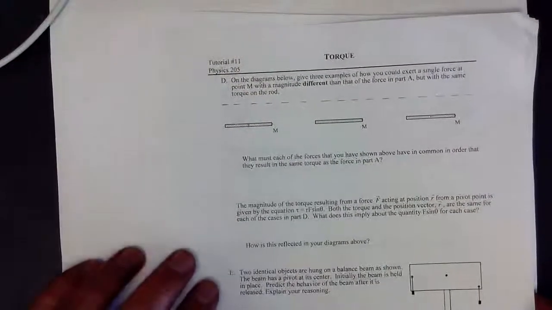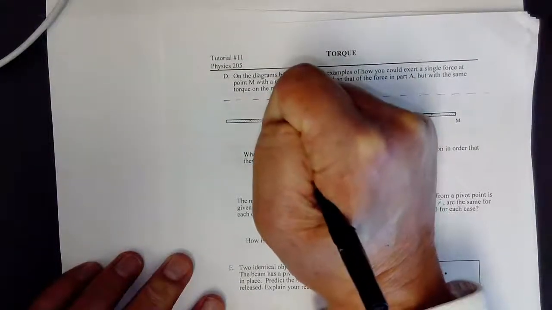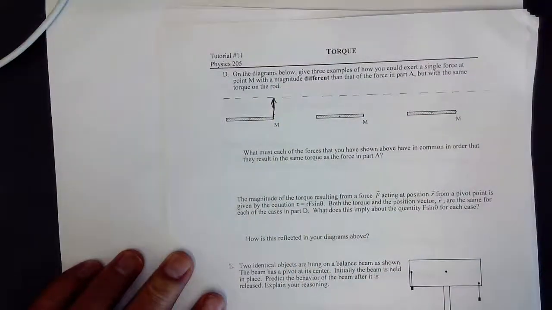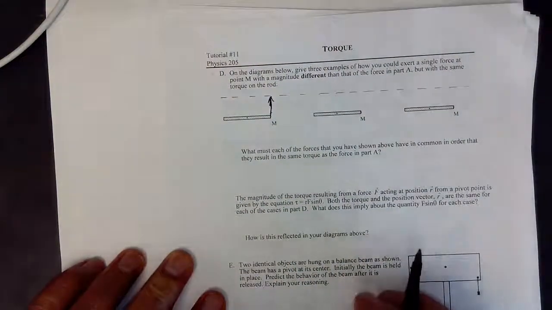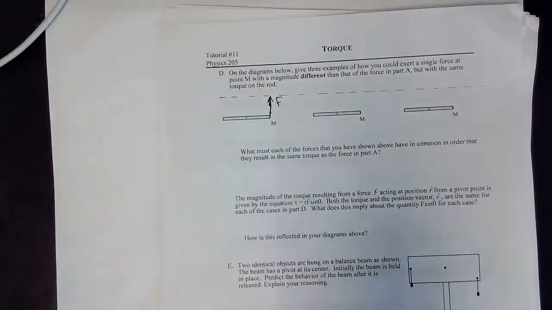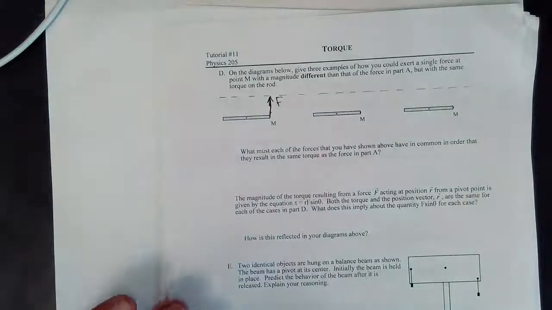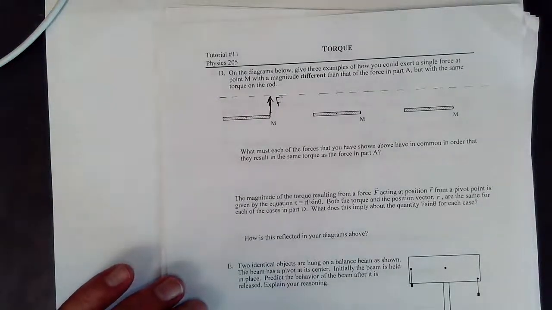So our original force, let's say, was that big. Call that F. Okay, and we're asked to give 3 examples of how we could exert a single force at the same point M that had a different magnitude than that of the original force in part A. Well, that's easy.